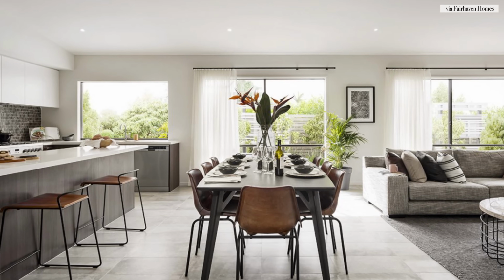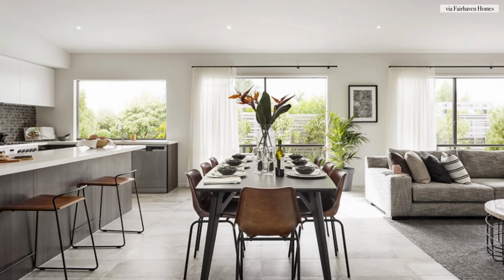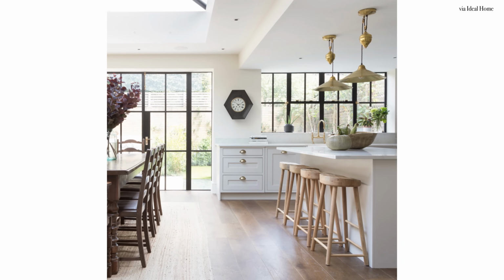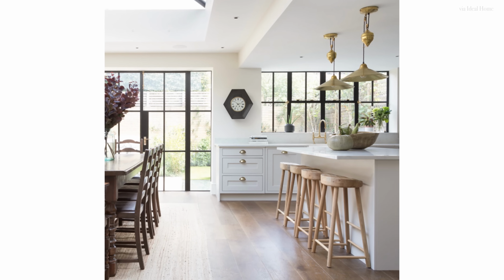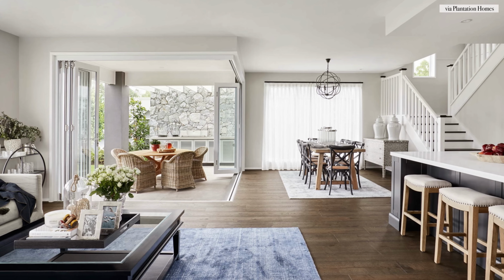For a cohesive look and feel, specify a single flooring type to connect all of the rooms. This also expands the visual surface of the space and makes it appear even larger. Area rugs can then be used to clearly define each zone.